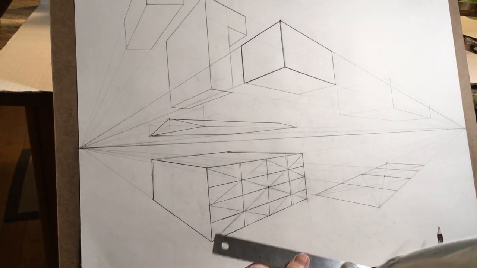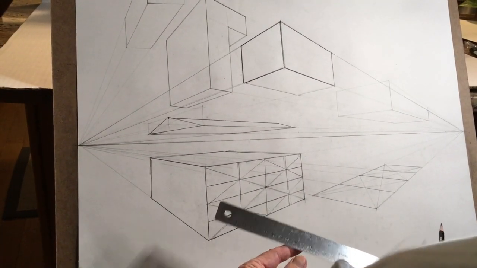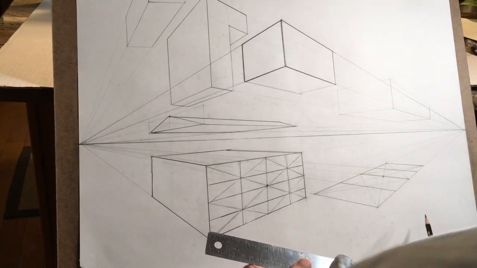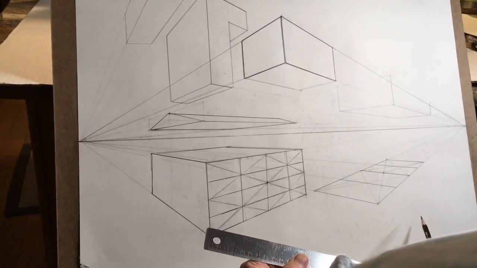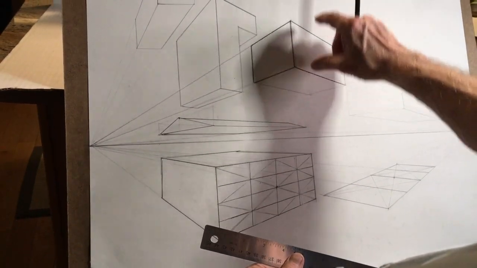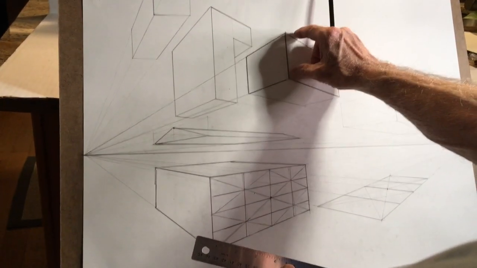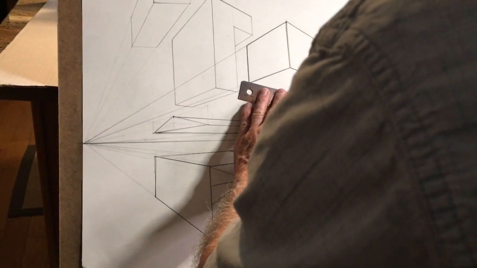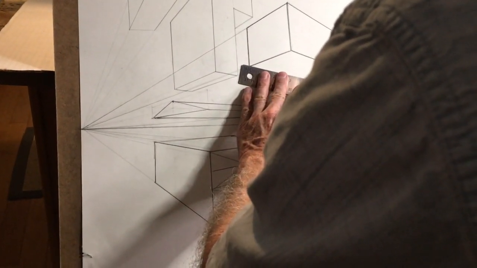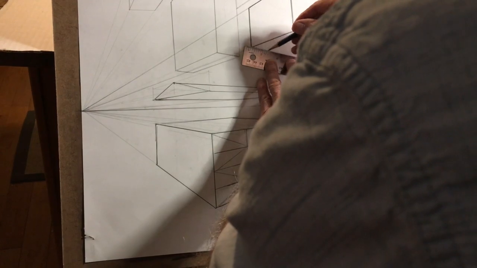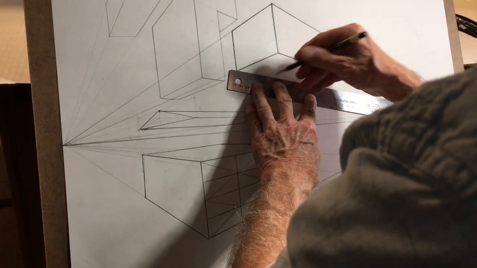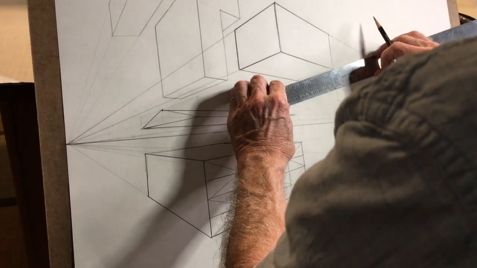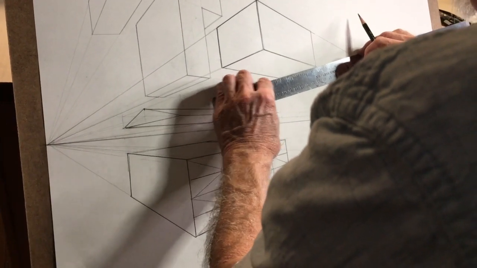On the one-point perspective, as we've seen before, you've got flat faces of squares and circles and triangles that are coming toward you. Here, you just have this edge. And from the top and bottoms of those edges, you're drawing lines to the vanishing point. So I'm going to complete this cubic form using the right-hand vanishing point to close off that form and this form here.